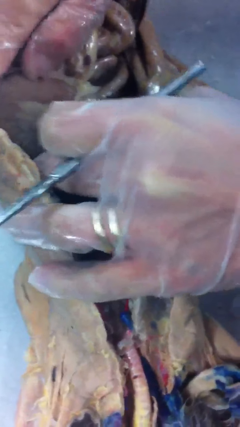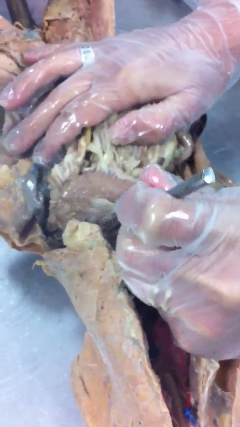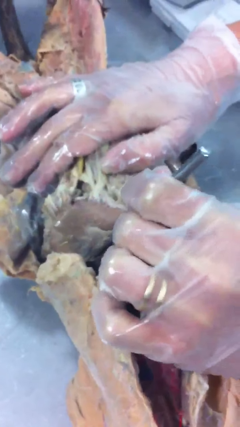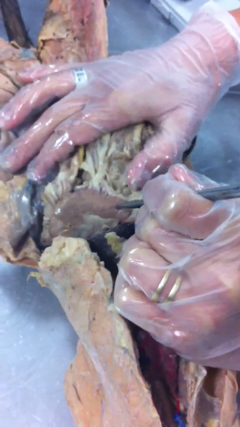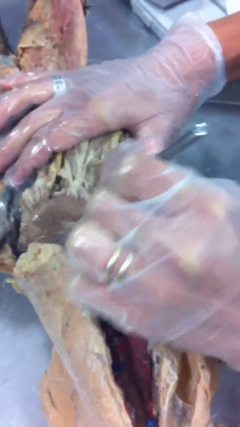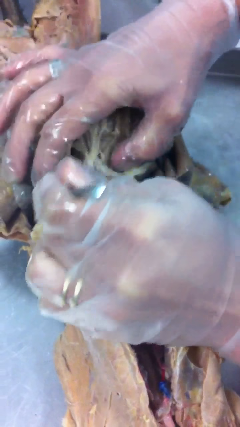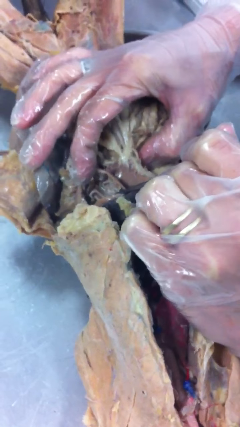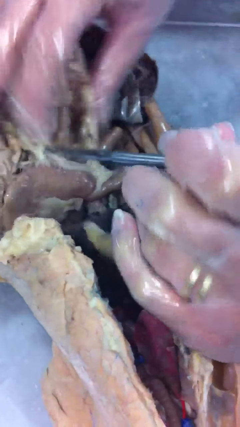Okay, so let's go to this structure here. This entire thing is the stomach. There's 3 main parts to the stomach. The top part is fundus, then body, and pylorus. There's 2 sphincters. What's the one on the top? Cardiac and pyloric. The ridges inside? Rugae. This curvature? Greater. And this one? Lesser.